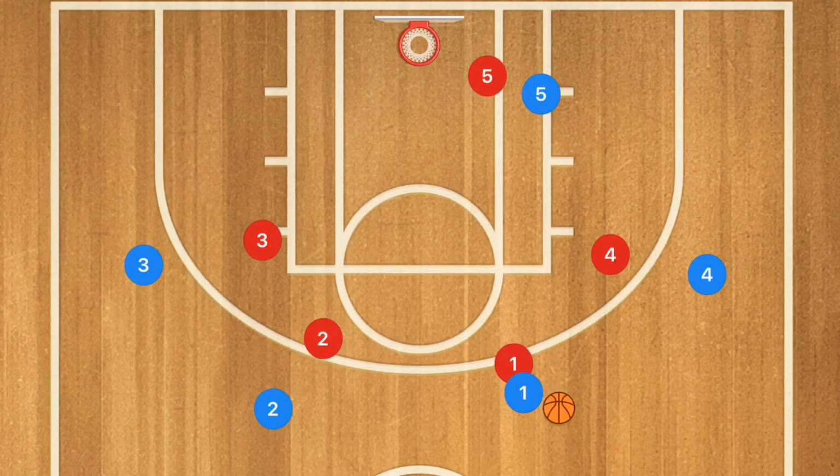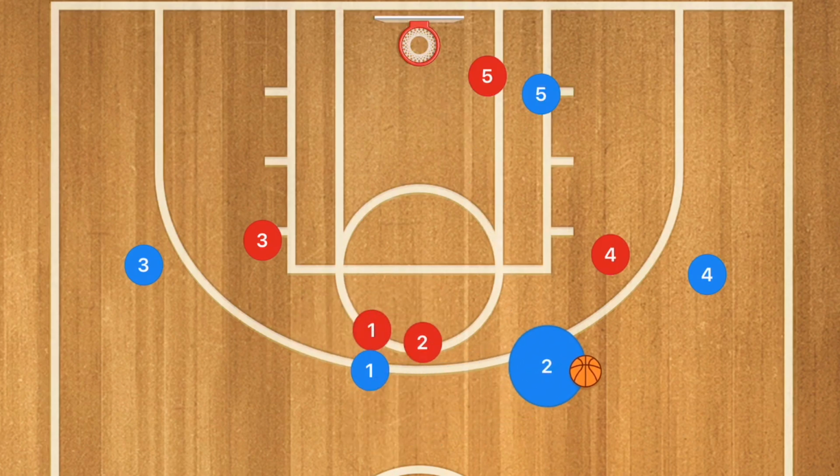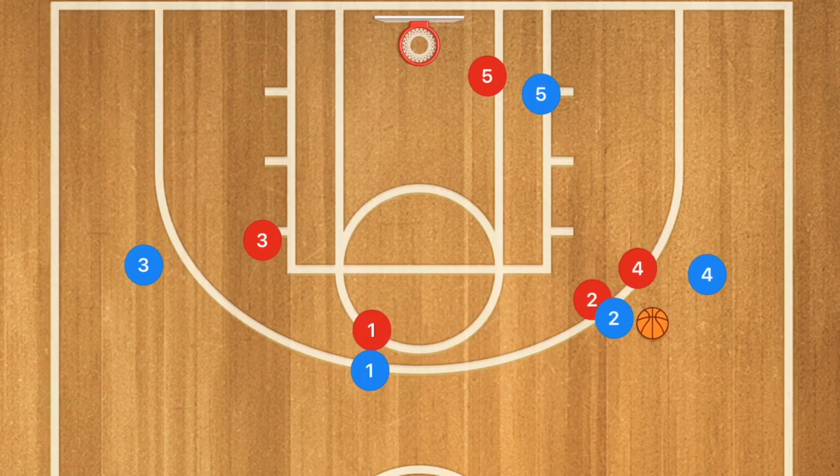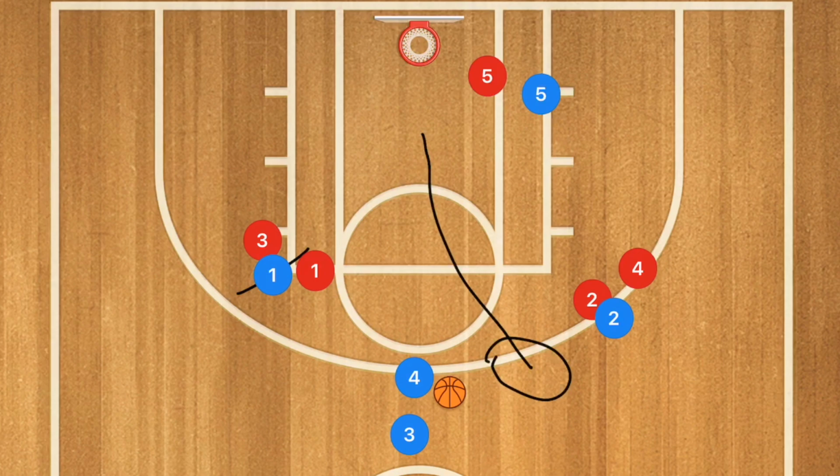So if you're going up against a man-to-man defense, we're going to have a dribble handoff up top with player 2. Player 2 is going to get that ball, and this is again against a man-to-man defense. Player 2 has the decision to drive or to pop for a shot, or what he can do is do another dribble handoff with player 4. Now what's going to happen here is player 1 is going to set a screen for player 3.